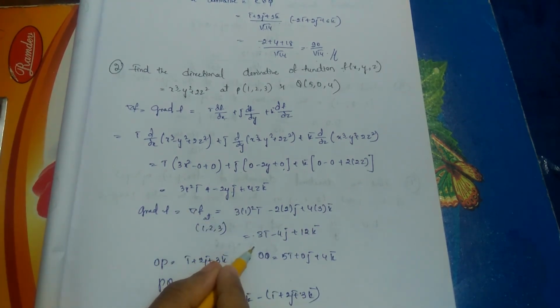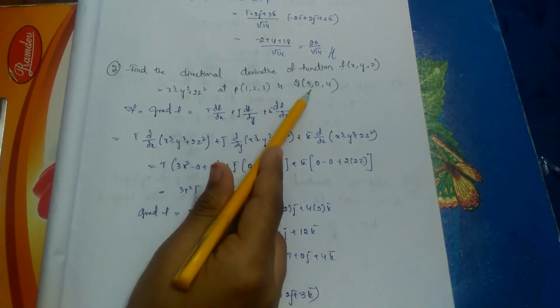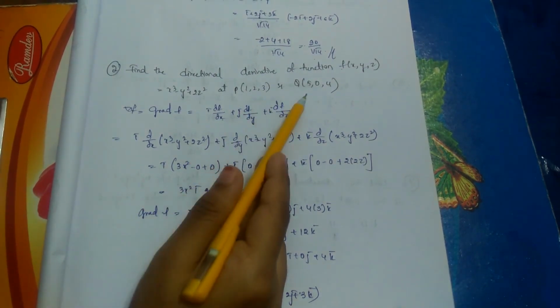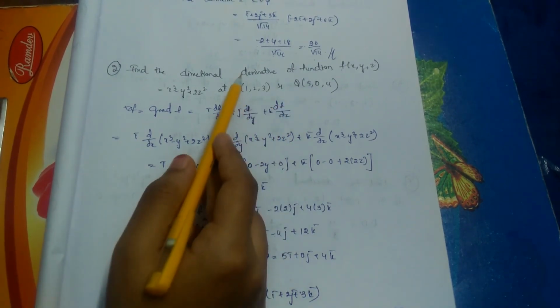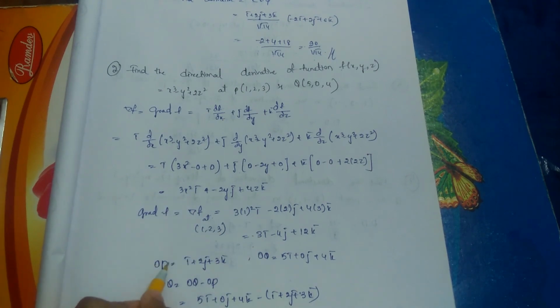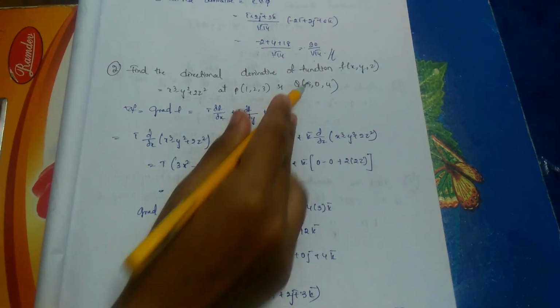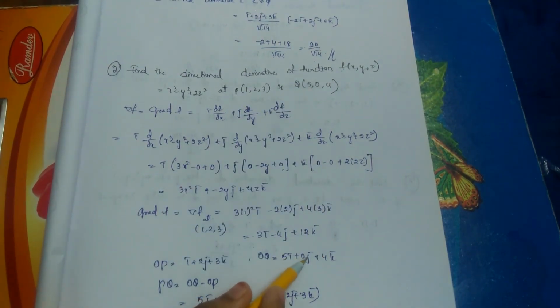Now we have to find the a bar vector. They did not give the a bar vector directly, but we have to find it. They gave the 2 points: from the origin to the point P, OP is the vector i bar plus 2j bar plus 3k bar, and from origin to Q the vector will be 5 i bar plus 0j bar plus 4k bar.